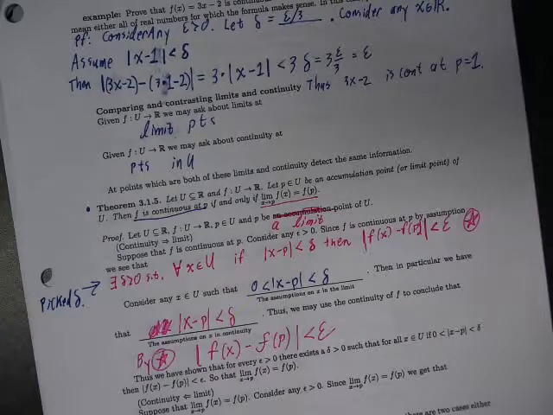So let's just see if we've actually done it. Did we start by considering any epsilon bigger than 0? We did. Did we come up with a delta? Yeah, not an explicit one, but that's the best we could do. Did we then consider any x in the domain? Did we assume that 0 is less than the absolute value of x minus p is less than delta? Did we conclude that the absolute value of f of x minus f of p is less than epsilon? Okay. We just made a limit proof.